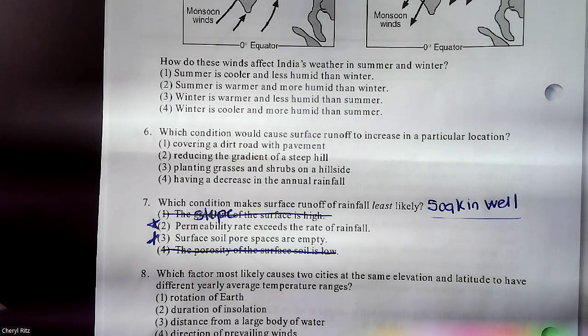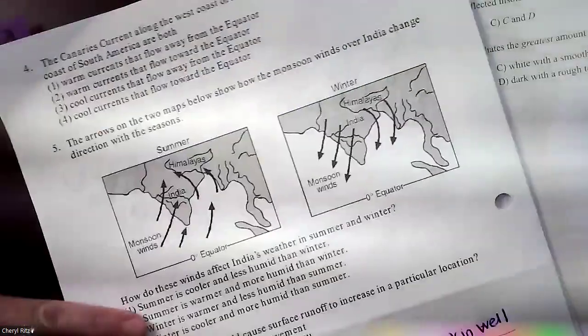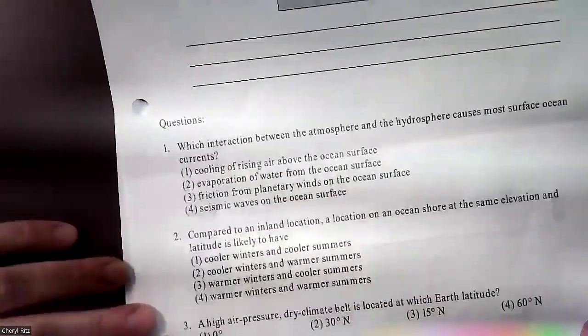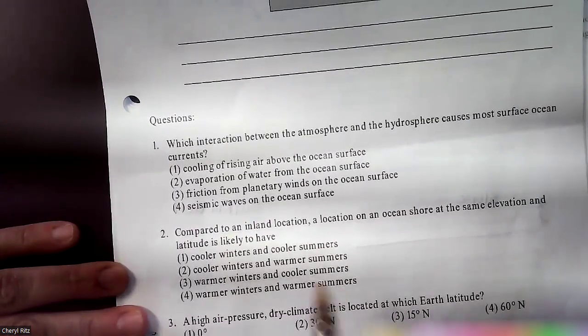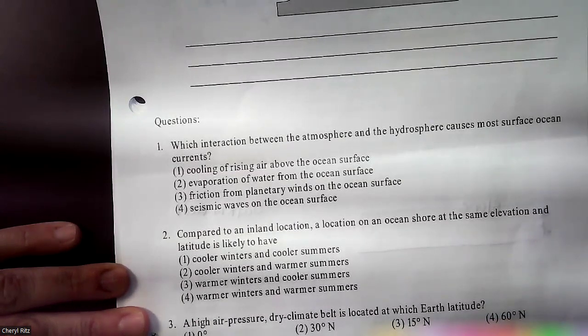Remy, did you get 100? Give me one that you got wrong. Like number 2, or you got 2 of them wrong. Ooh, perfect. Compared to an inland location, a location on the ocean shore with the same elevation and the same latitude is likely to have.